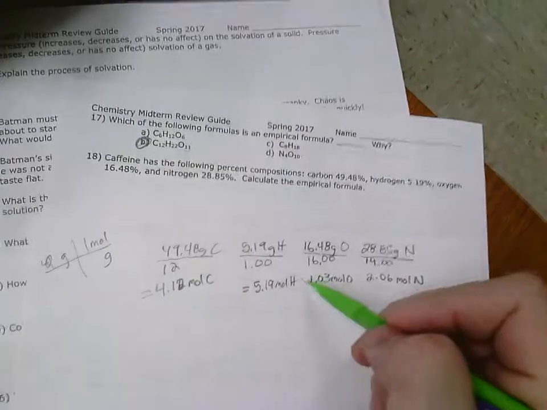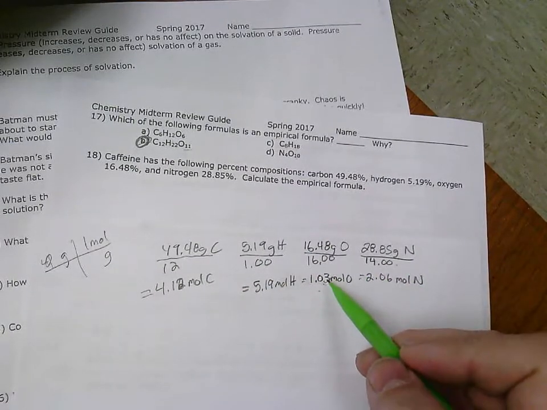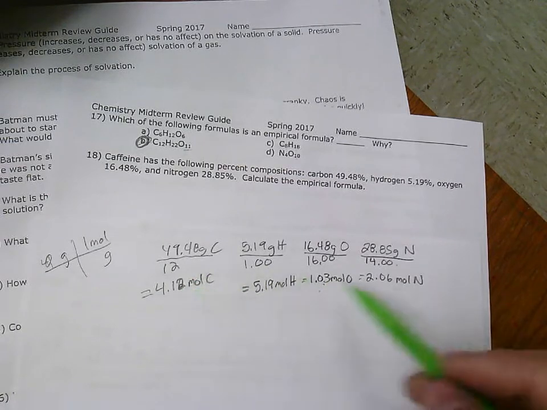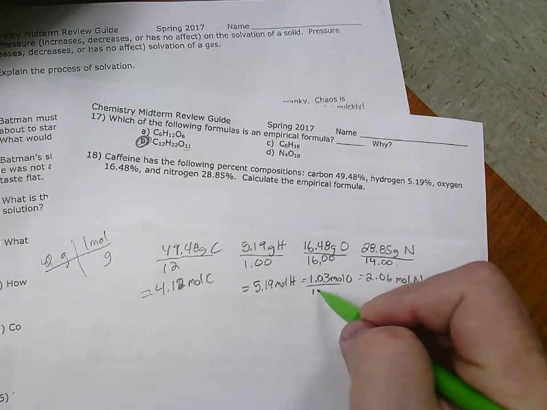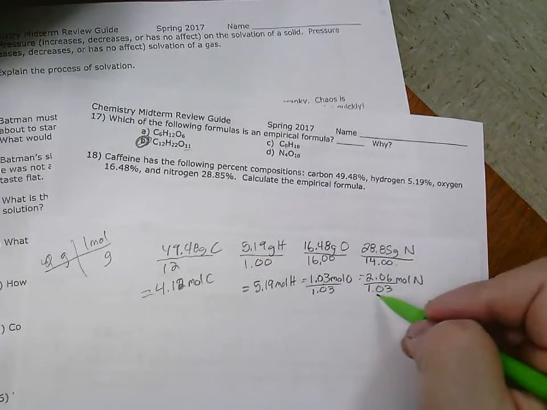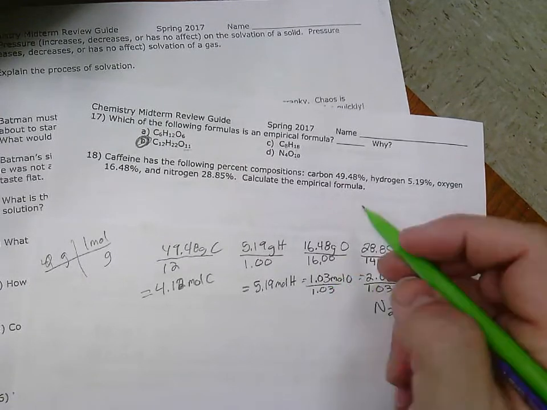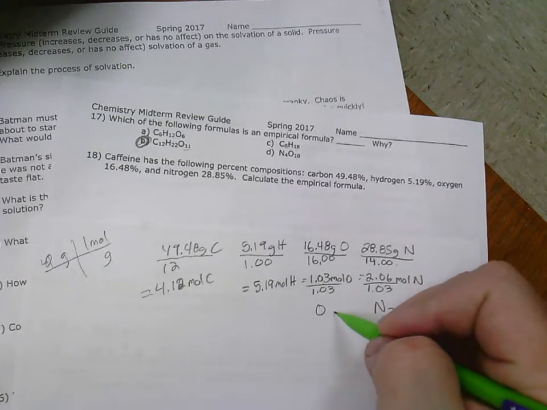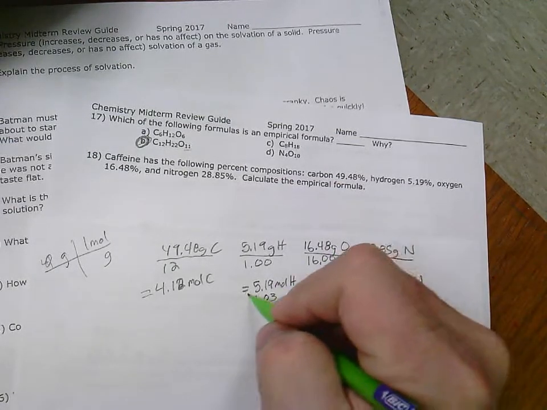Okay, so then we take our lowest mole total, which is 1.03. This has 5 moles, 4 moles, 2 moles. 1.03 is our lowest mole total, and we divide by that. So 1.03, so we have nitrogen 2. We have oxygen 1. We have 1.03.